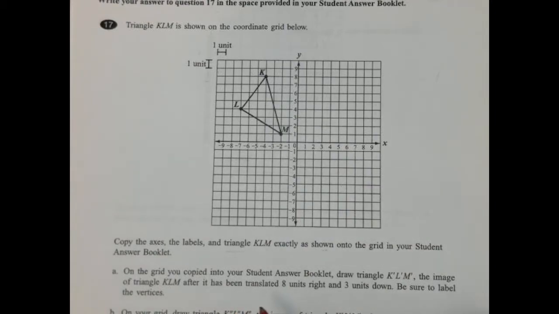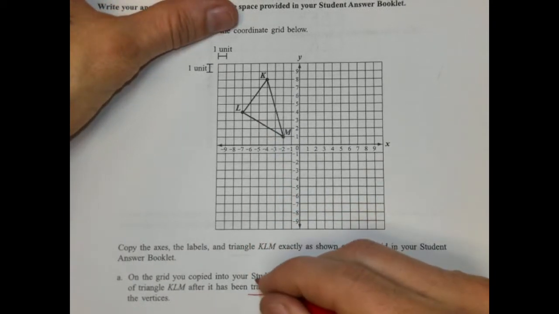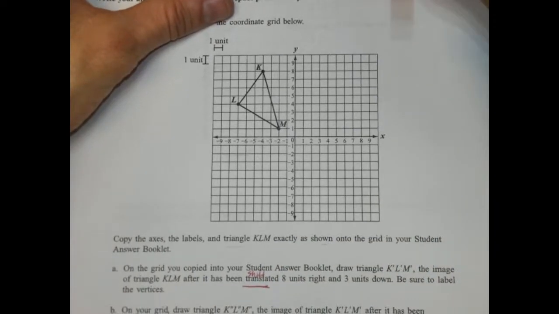On the grid you copied into your student answer booklet, draw a triangle K prime, L prime, M prime, the image of triangle KLM after it's been translated 8 units to the right and 3 units down. So for this part, it wants us to apply a translation to this. And you remember a translation is a shift, okay? Let me zoom in here so you can see that.